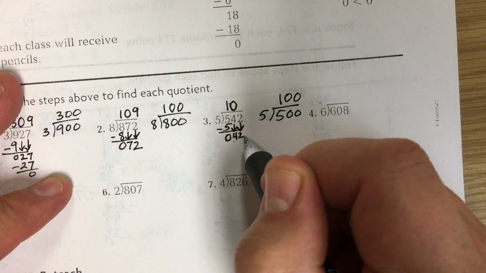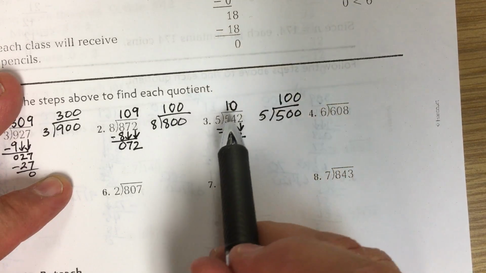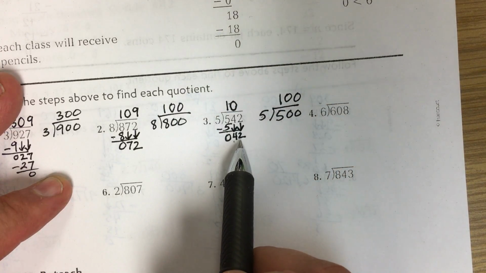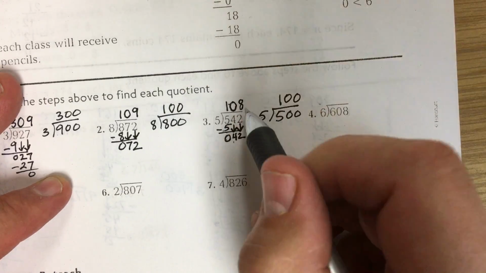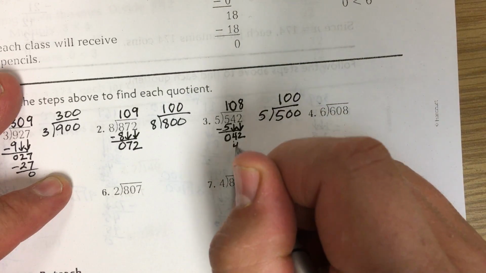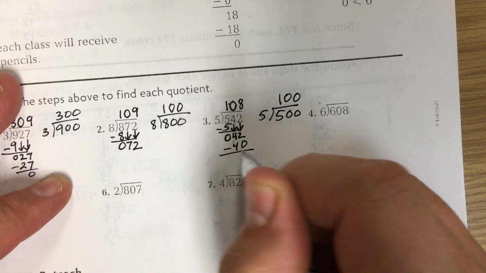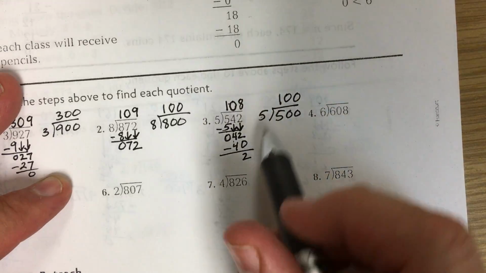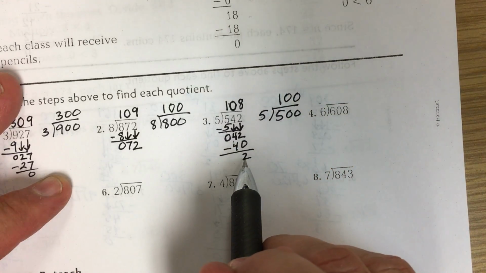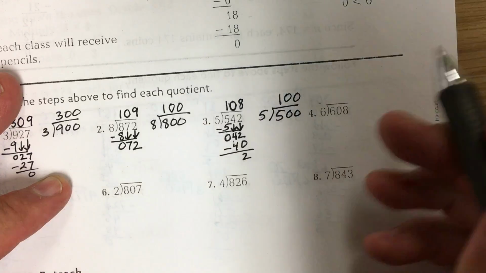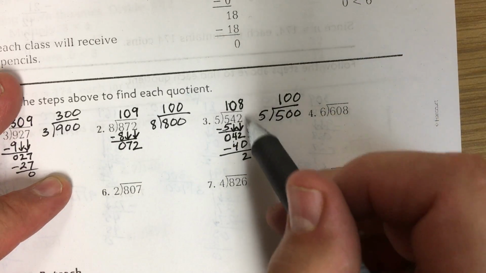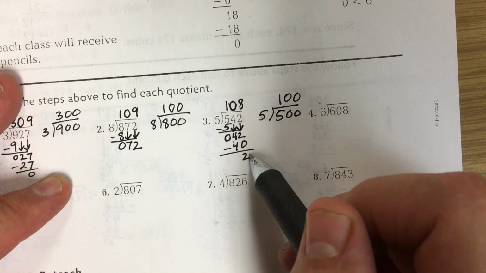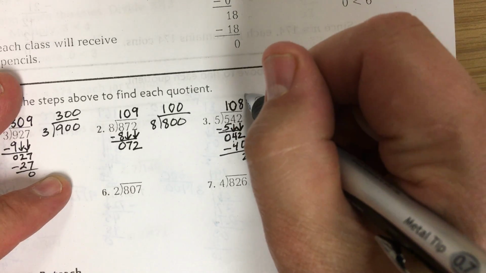And then whenever I bring down a number, something has to go above it. The answer to that question is how many times 5 goes into 42. 5 goes into 42 8 times, because 8 times 5 is 40. And then I subtract, and there's 2 left. That's an okay answer to have because it's less than the divisor. So I'm ready to go on to the next step, but there are no more numbers, so that is the remainder.